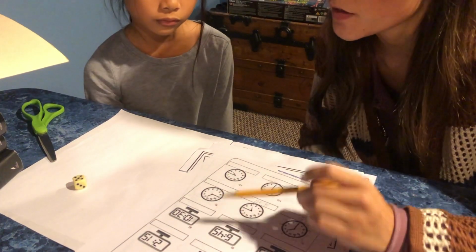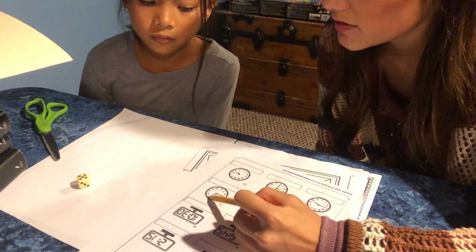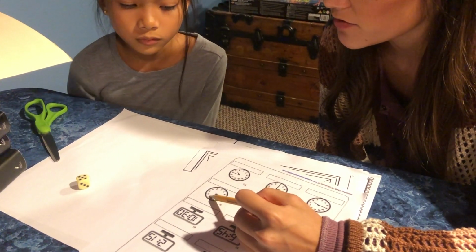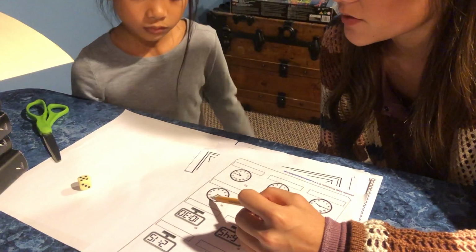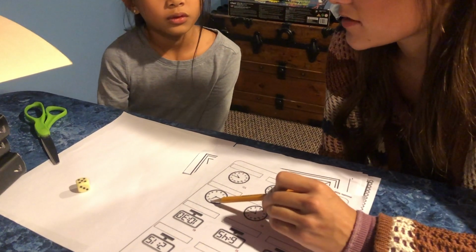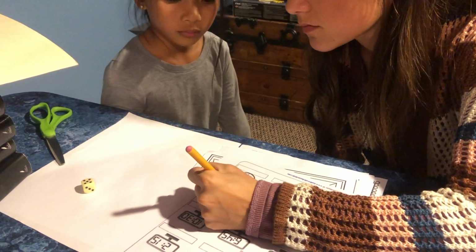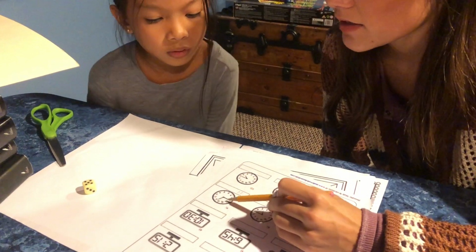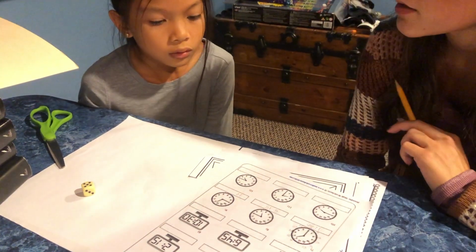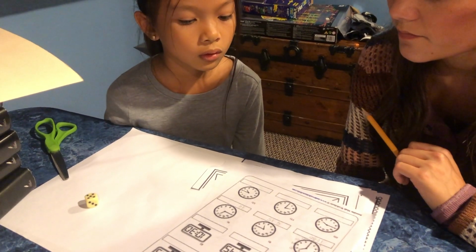Okay. So now we look at the small hand. It's going to be one of these two numbers, right? Which one do you think it is? 12. Good job. And then the big hand looks like it's on the 9. So what would the minutes be?